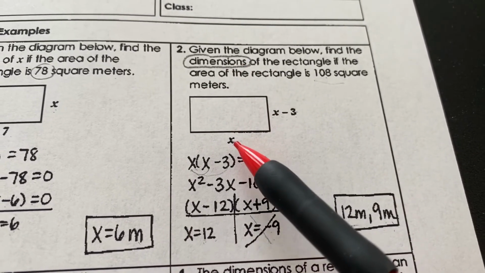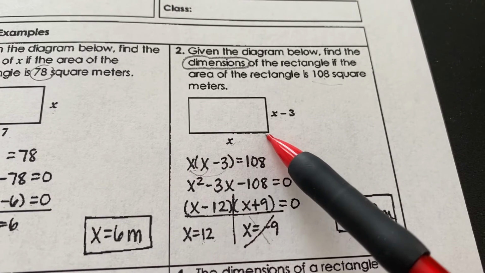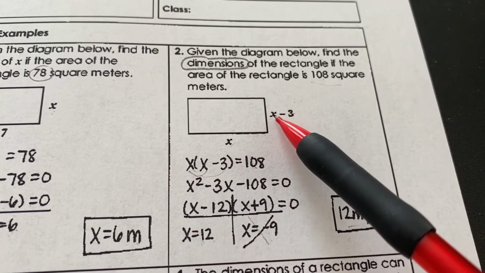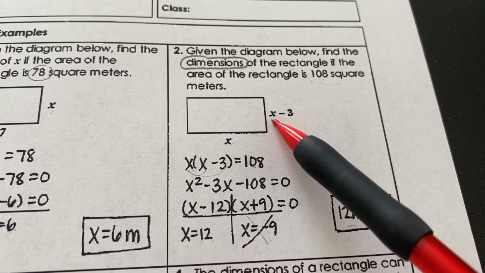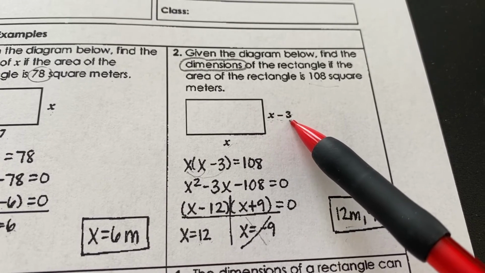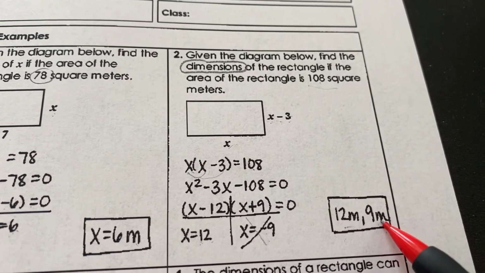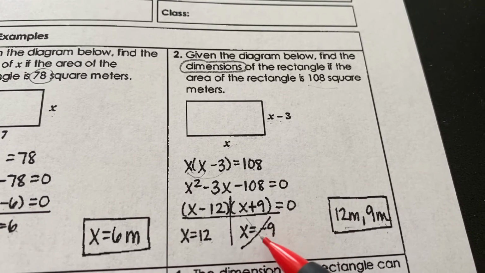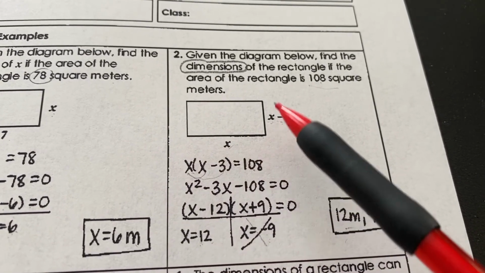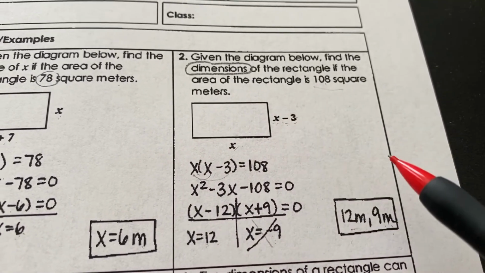So if x is 12, so this is 12, this side here is x minus 3. That would be 12 minus 3. And that's where this 9 came from. So it didn't come from here. This negative 9 doesn't work. So this is 12. So this one must be 12 minus 3.